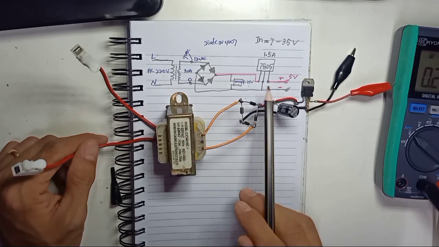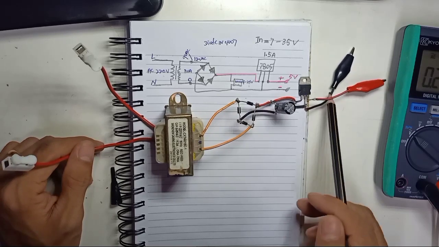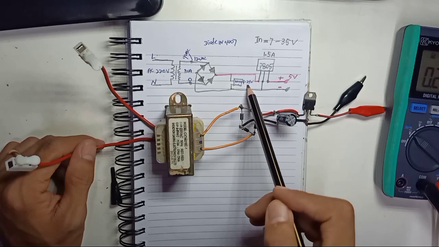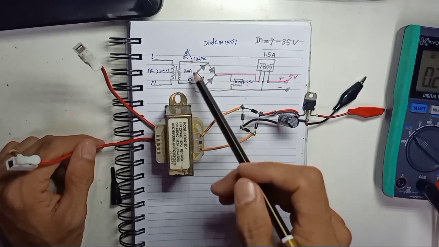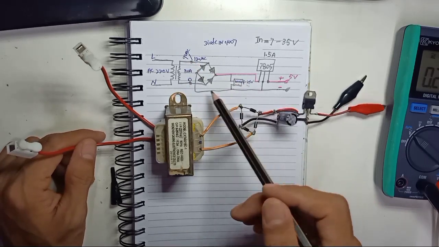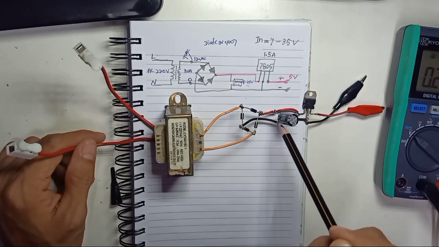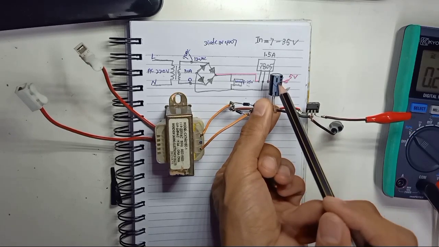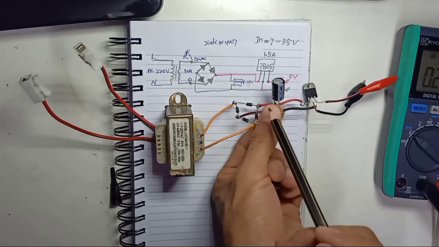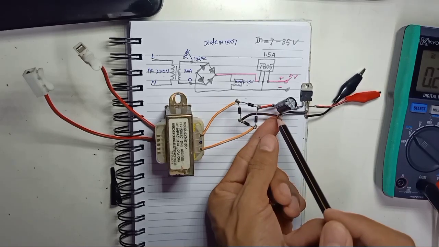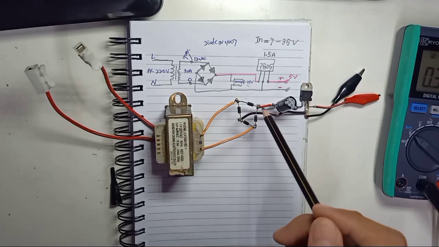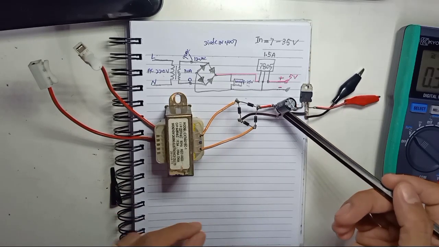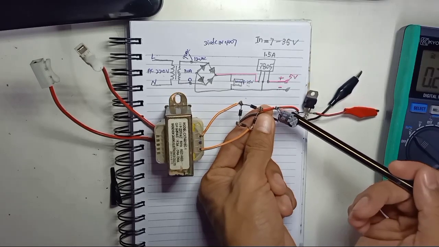You have to remember your capacitor voltage must be higher than the transformer voltage. This wire comes to the negative of the capacitor. The negative sign is here, a minus symbol, which means negative. So the negative comes here to the minus of the capacitor, and then a positive wire comes from here and connects to the positive pin of the capacitor.